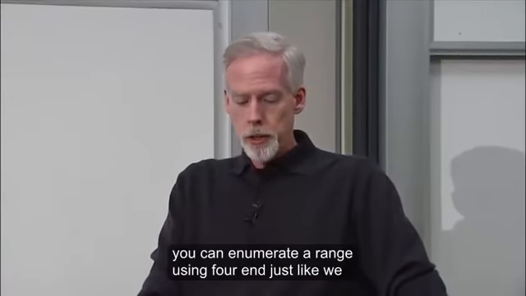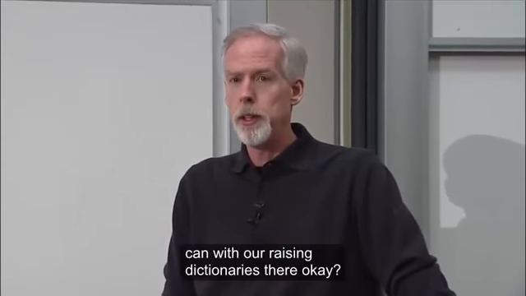And you can enumerate a range using for in, just like we can with arrays and dictionaries.